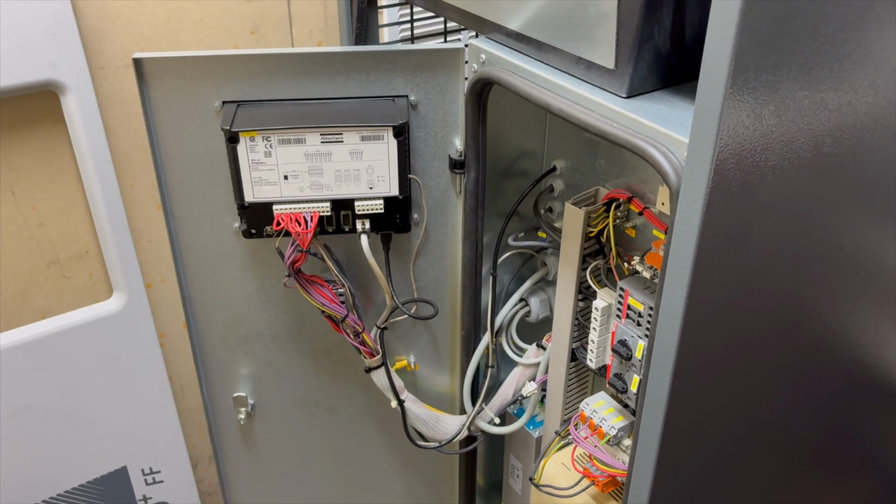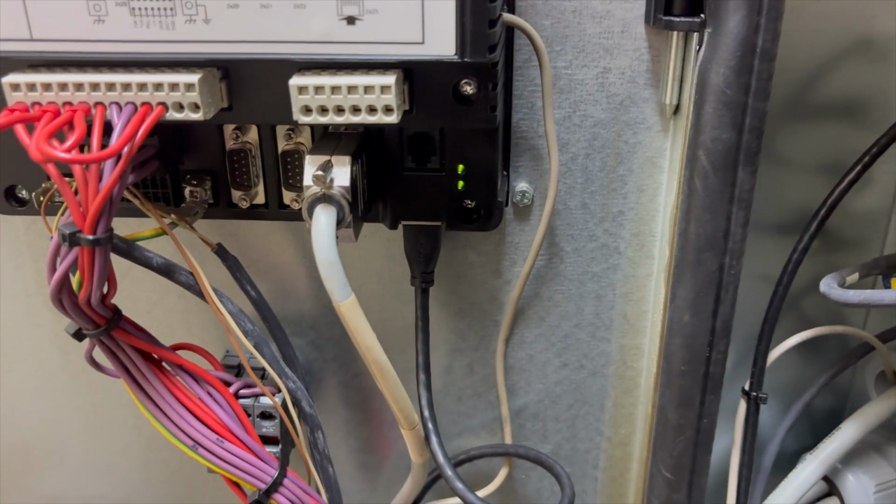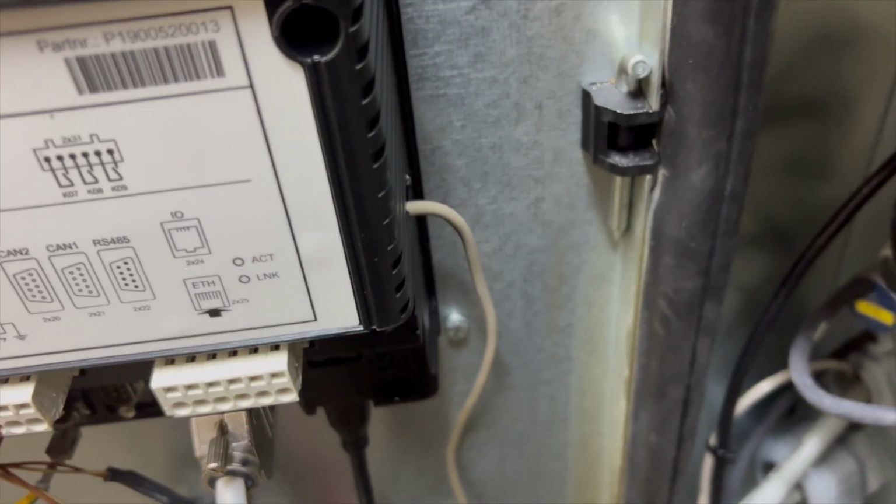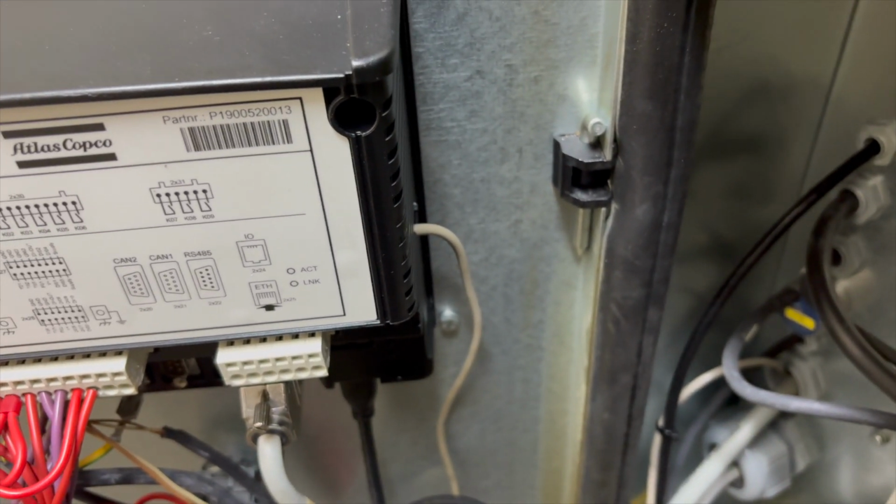Now if we open up the Atlas compressor, we can see our main Ethernet cable where we're actually receiving all of the data, and then we can see our secondary bypass cable where we're sending that remote off signal.